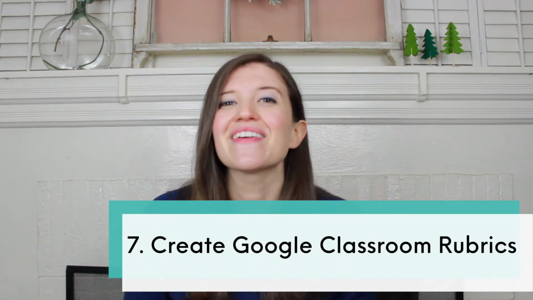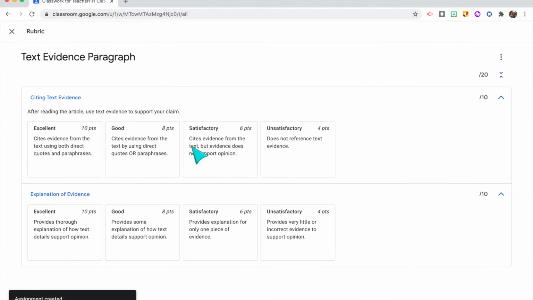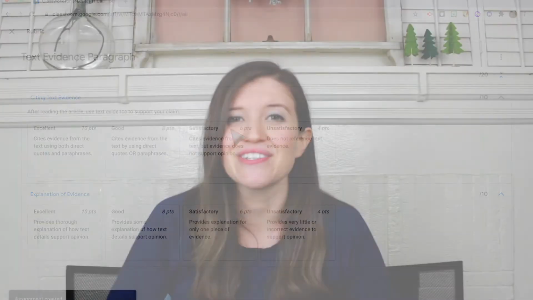My 7th tip to make the most out of Google Classroom is to use the rubric feature to make your grading easier and save you a lot of time. I love this feature because you can grade multiple categories, you just assign a level, issue the points, you're adding comments, all just with one click when grading your students' assignments, which is just a huge time saver.